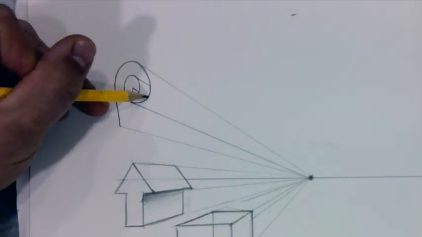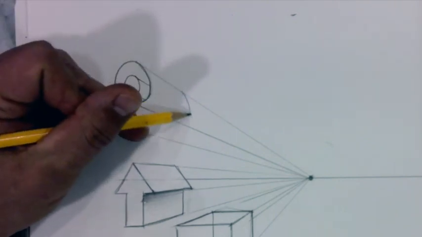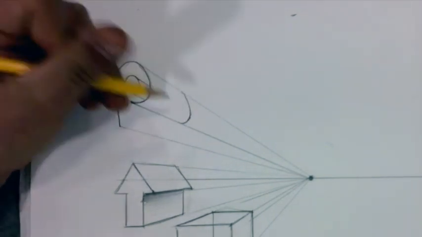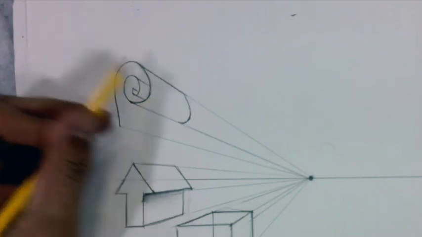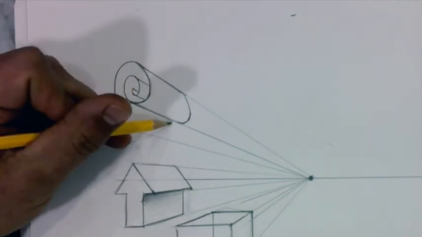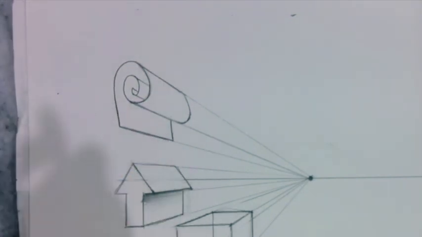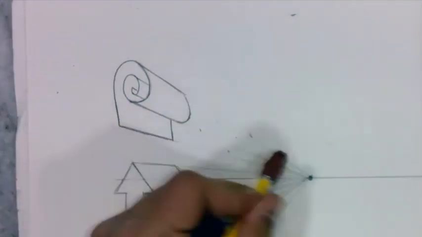Now we're going to take that curve right there, in this 3D segment here, and I'm going to take it right there. I'm going to bend it in, following that parallel, just like when I did the cylinder work. We're going to look at some distance. I'm just going to bring a straight line back there, and there's my 3D scroll.